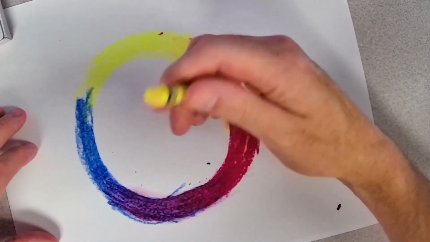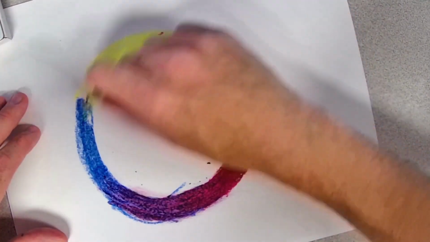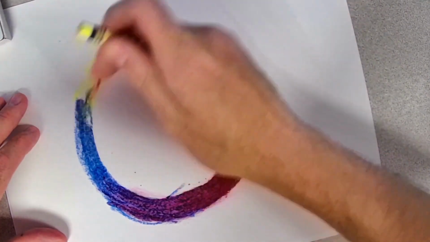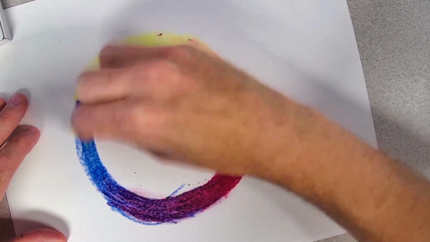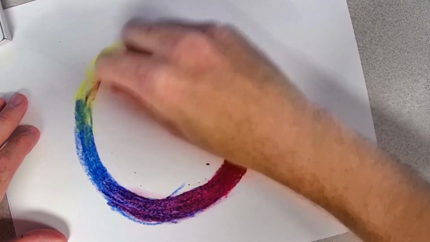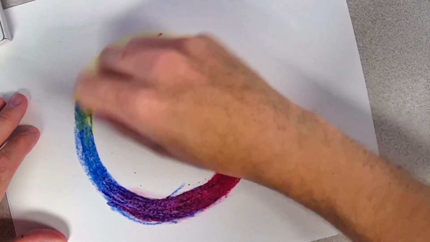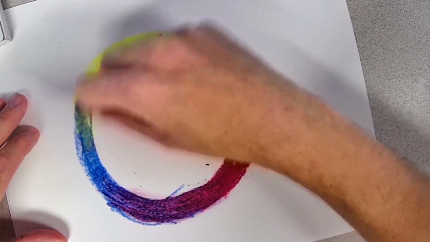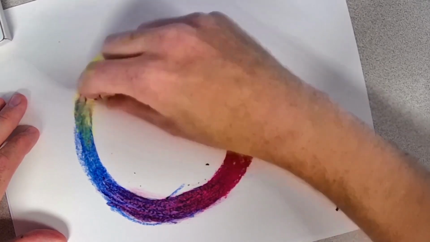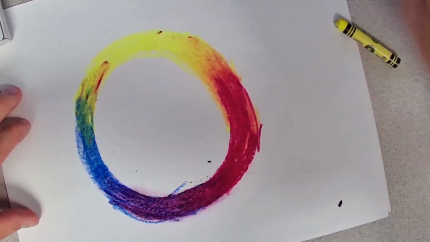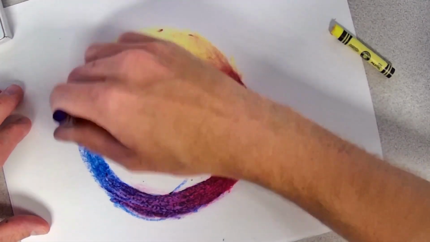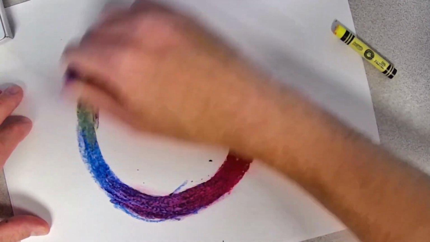And now for the blue, we're going to do roughly the same thing. We're just going to take the yellow and blend it into the blue right here. I got a little bit of red in there, but that's fine. We'll mix that in, and we're going to make a transition of green. So I'm just going to take some more blue, put it right in here, fade it up.